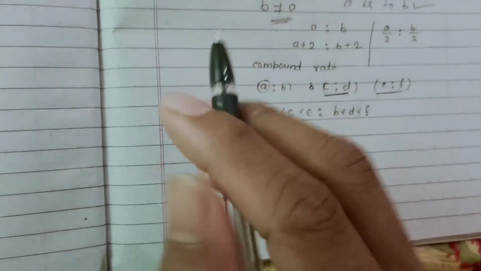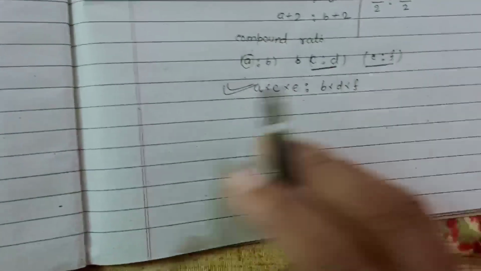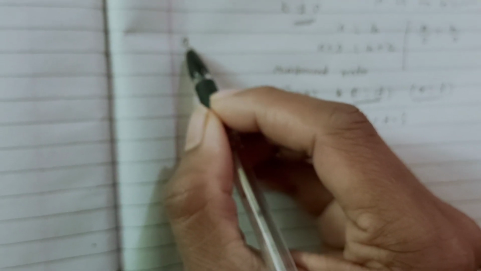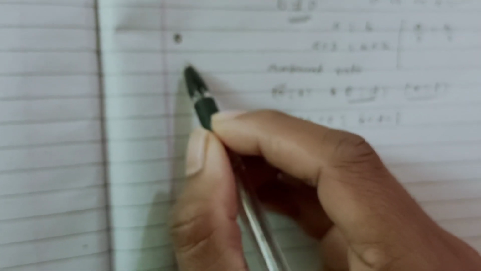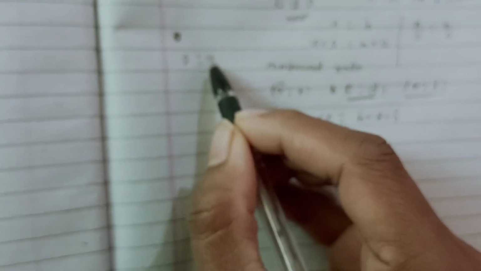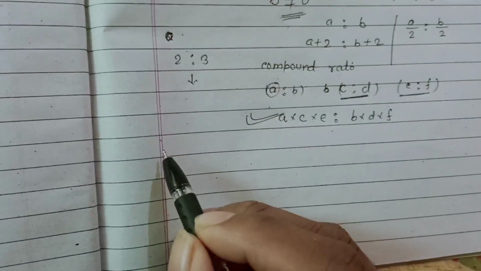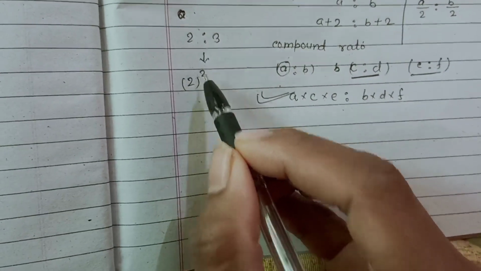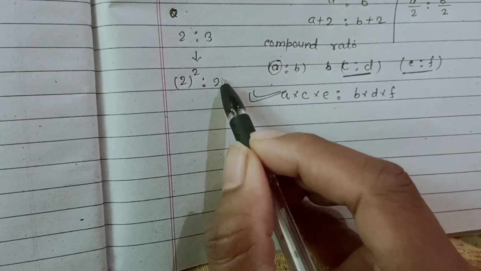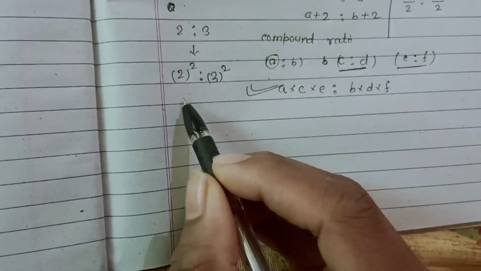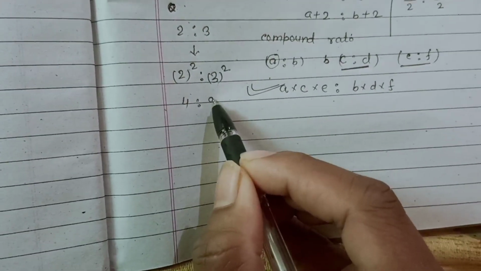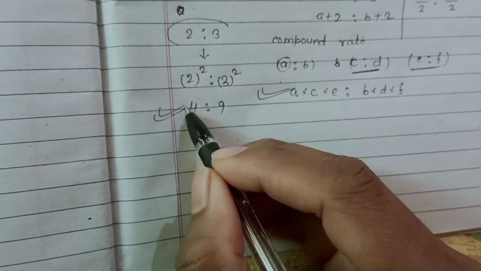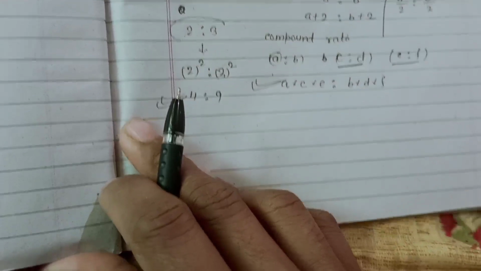Now we have to talk about what a duplicate ratio is. Suppose we are given 2 is to 3, and we have to find the duplicate ratio of this ratio. You have to do only one thing: square both numbers. So we get 4 is to 9. This is the duplicate ratio of this expression. Clear? There is no problem.